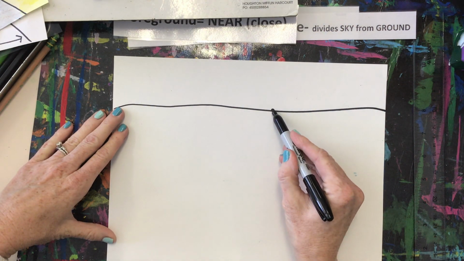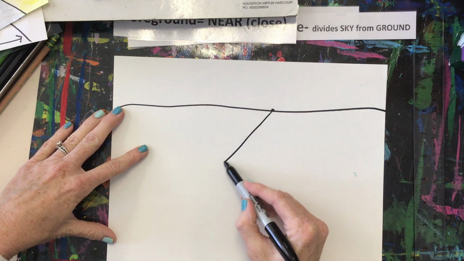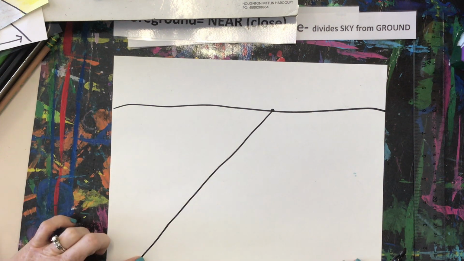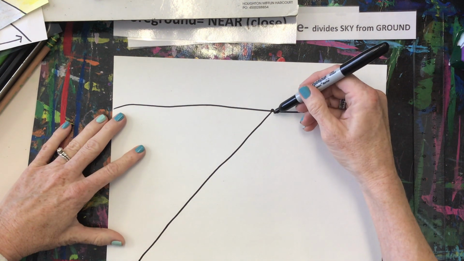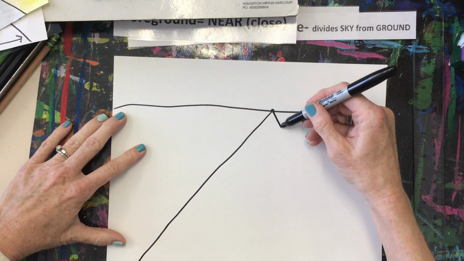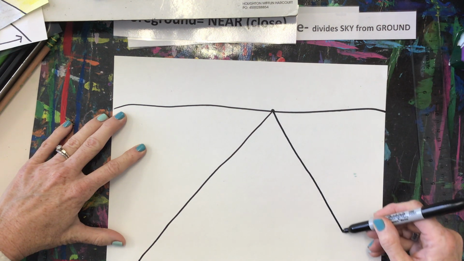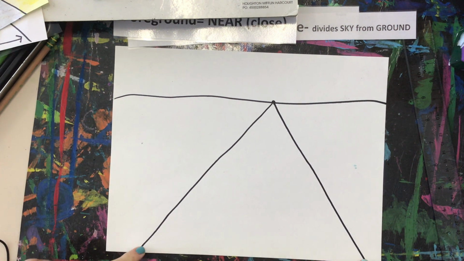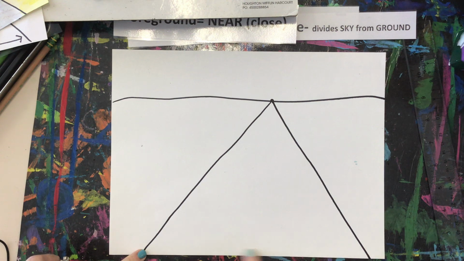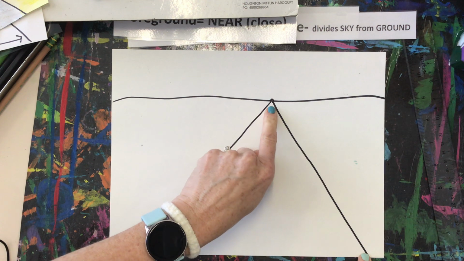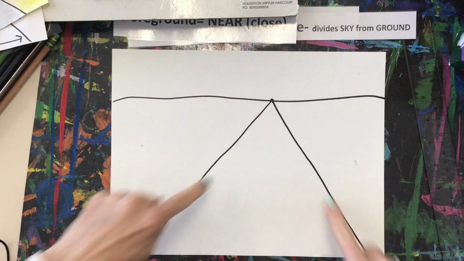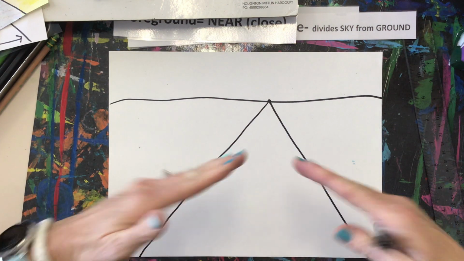All right, so I'm going to bring my line from that vanishing point down off of my paper, and I'm going to do the same thing over here from that vanishing point. Now, when it comes down off of my paper, third grade, look how wide it is. We want a really wide area down here at the bottom of our lines. Up here near our vanishing point, it's super close together, almost touching, like a capital A, but it's a little more slanted.